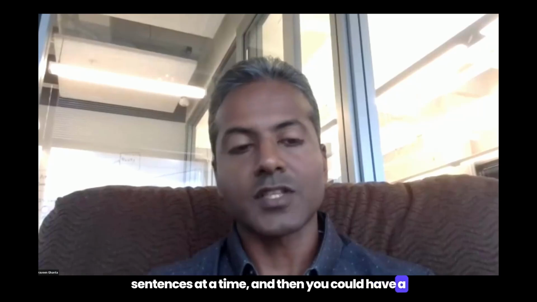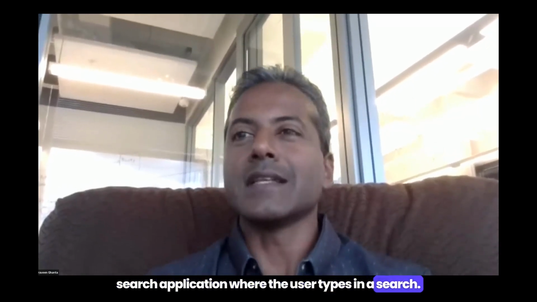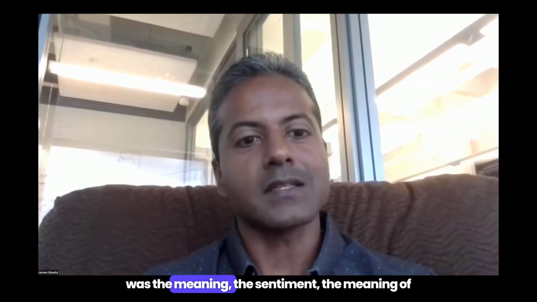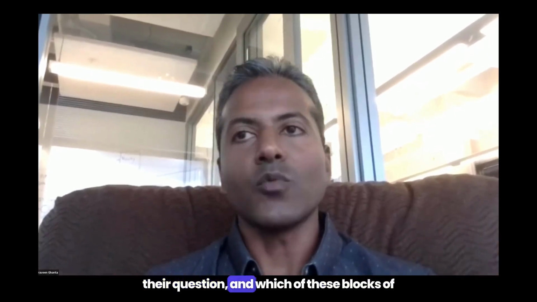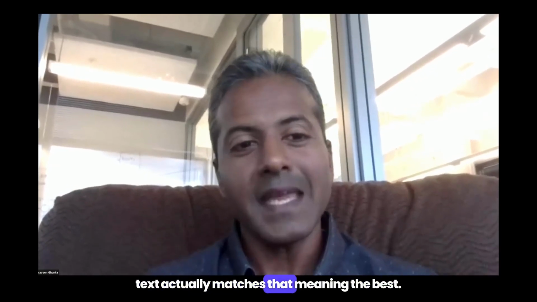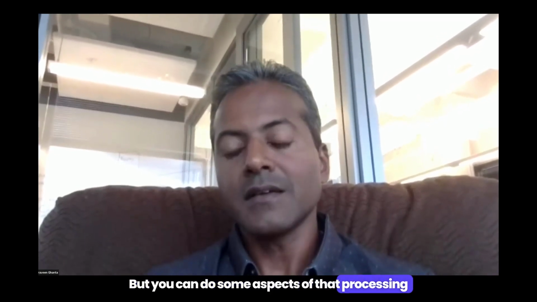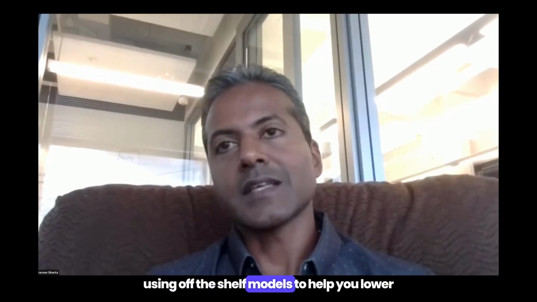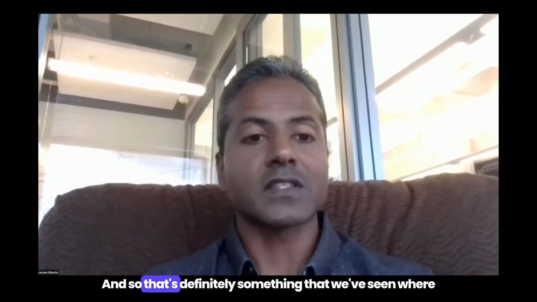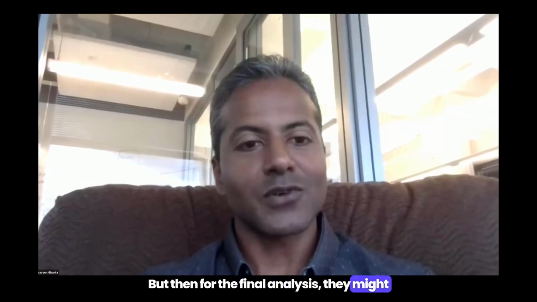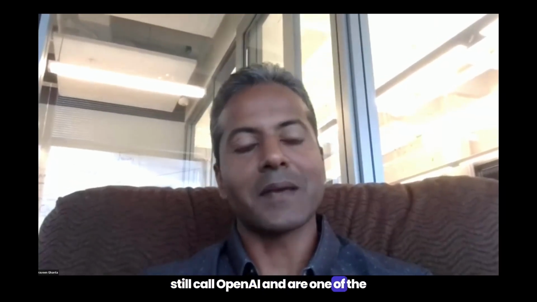And then you could have a search application where the user types in a search, and instead of just searching on keywords, you can actually search on the meaning. What was the meaning of their question, and which of these blocks of text actually matches that meaning the best. So that's the essence of RAG that we're talking about. But you can do some aspects of that processing using off-the-shelf models to help you lower the cost of making all of the calls. That's definitely something we've seen, where teams use those components for that piece, but for the final analysis, they might still call OpenAI or one of the big models.